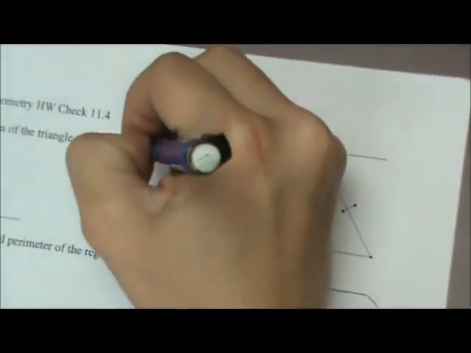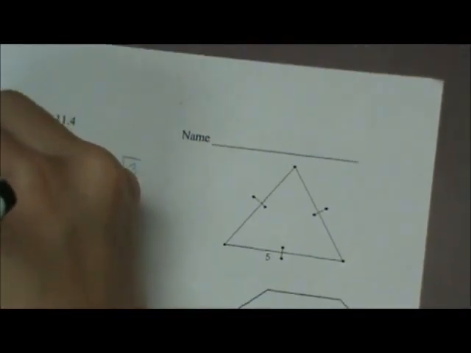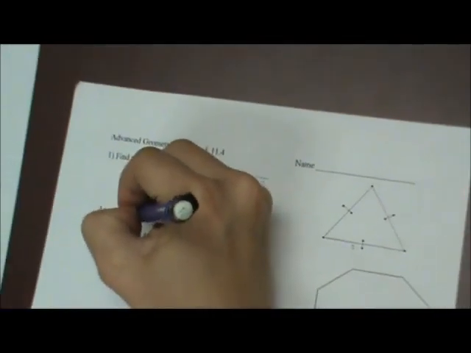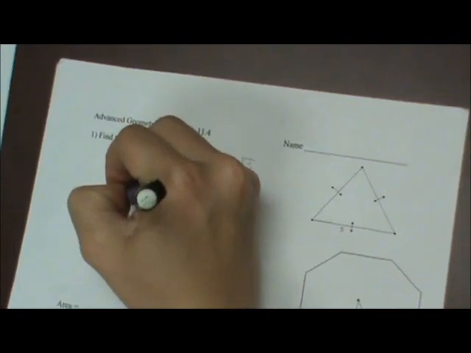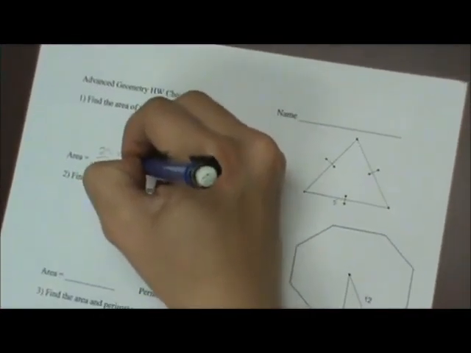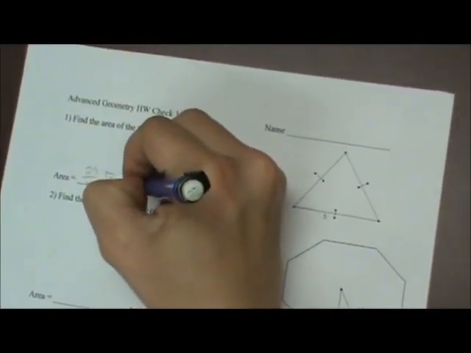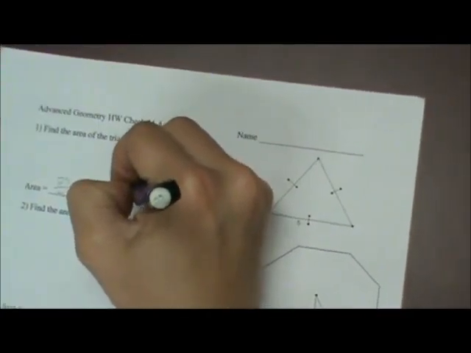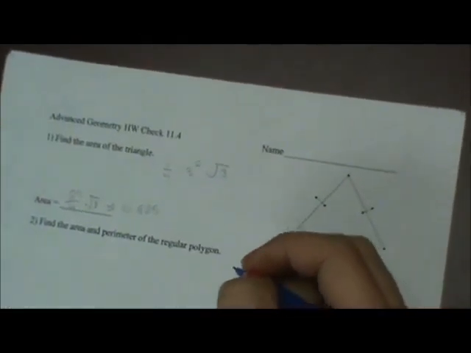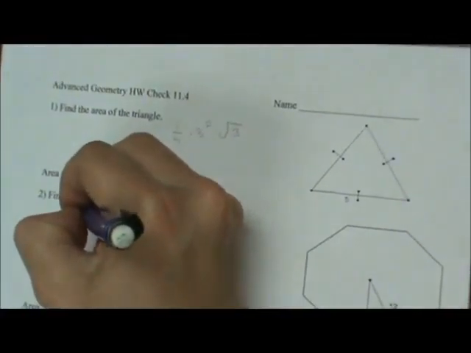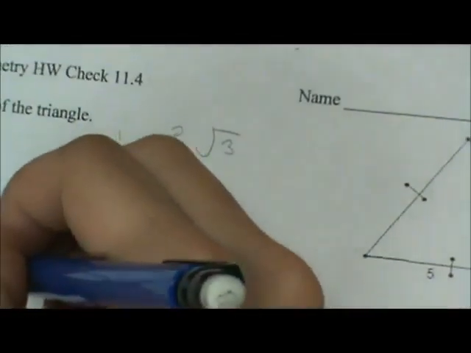Alright, so we have an equilateral triangle, so we just use the equation 1/4 r squared square root of 3. So we just plug it in, so it's going to be 1/4 times 5 squared times the square root of 3, so that's going to be 25 over 4 times square root of 3, and has an approximate value of 10.825.